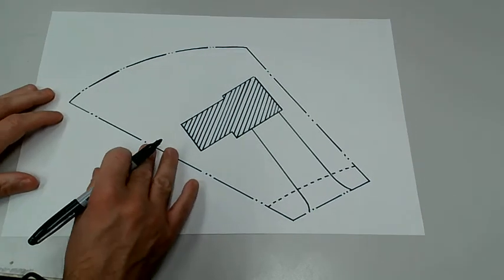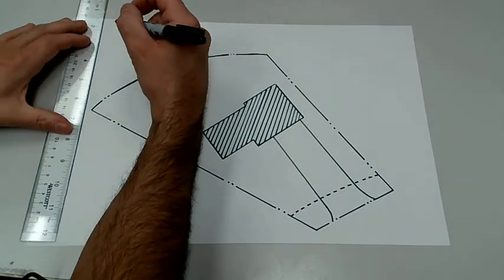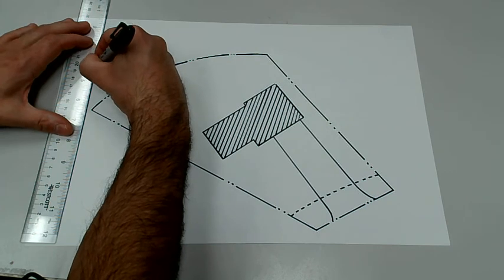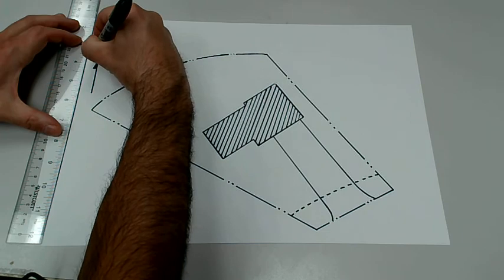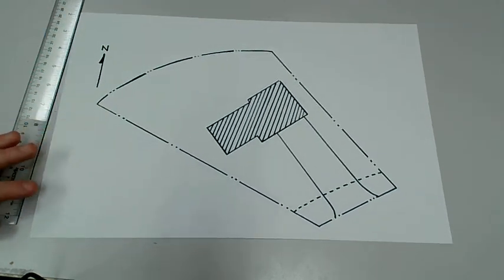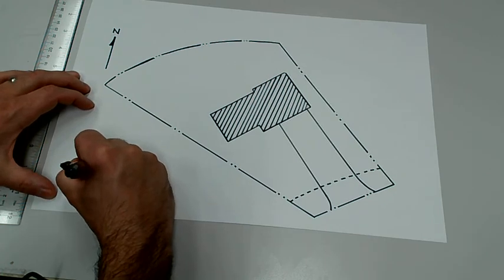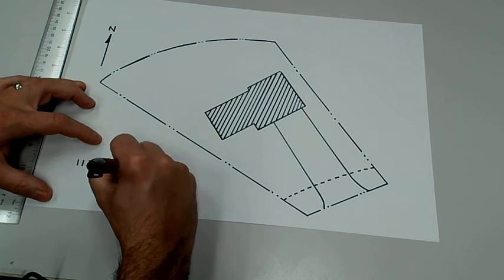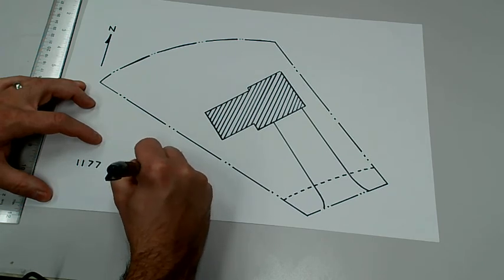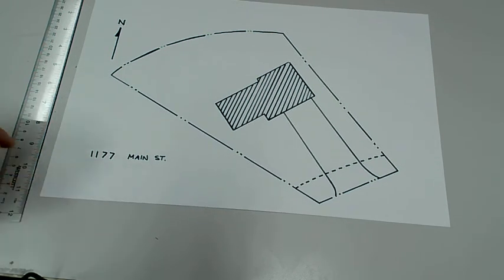And now at this point, we can start drawing in where we want our azimuth to go. So again, we're using our nice straight edge. I like to get a little fancy with my azimuth, so I just do something like that. There it is. There's north. Okay. We draw in our address. Alright, and notice how I'm using capital letters. It's just a more technical look for the drawing.